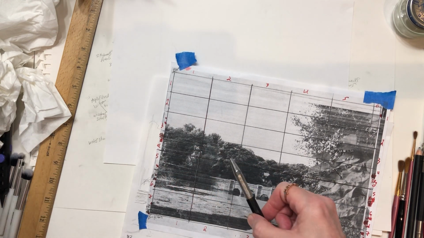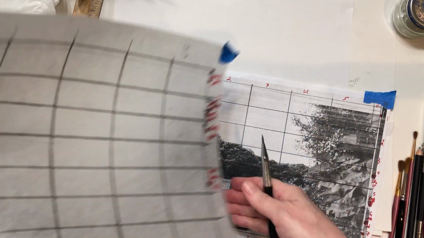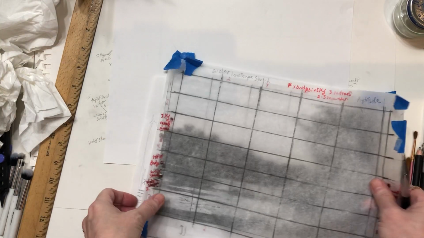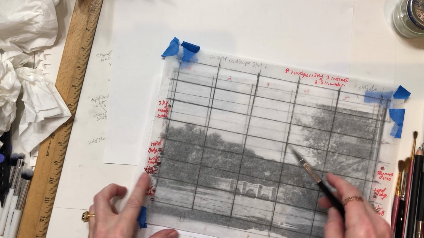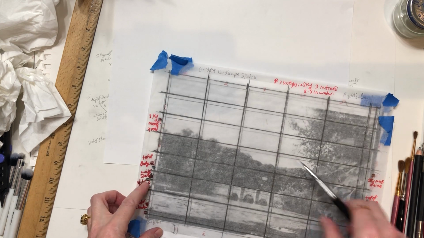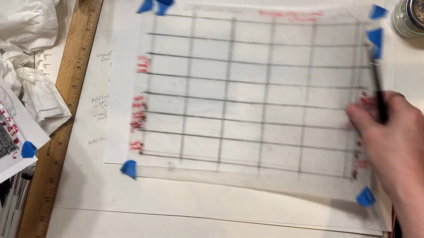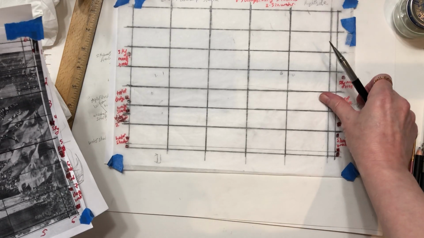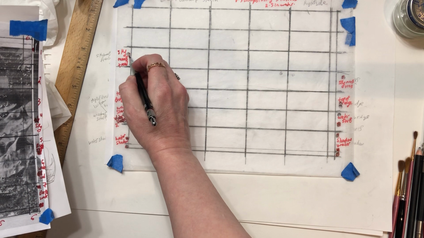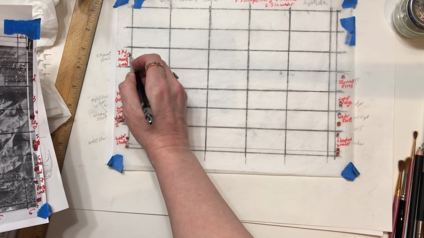You know, this is this point over here. Or you could even just make a tracing without a grid, if you don't want to work with the grid but you want to know where all those lines are and you can't do it easily by eye. You can make these points on the tracing paper and then transfer them over to your drawing paper. So you would say, this is where the sky meets the tree.